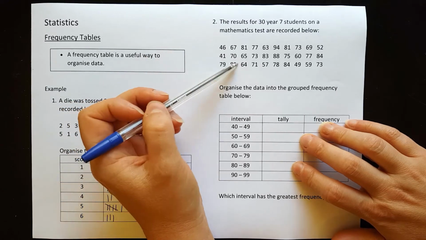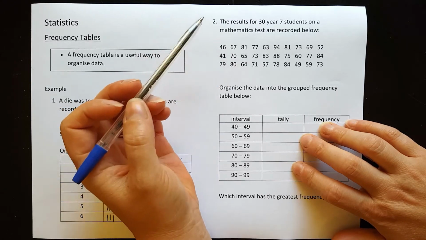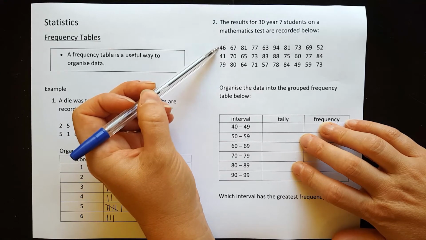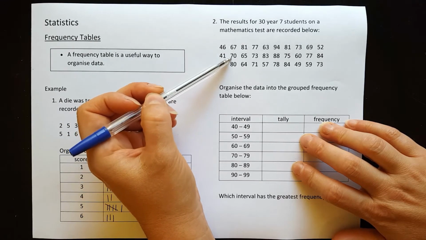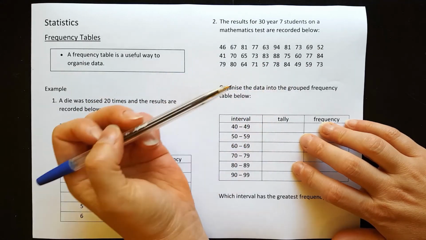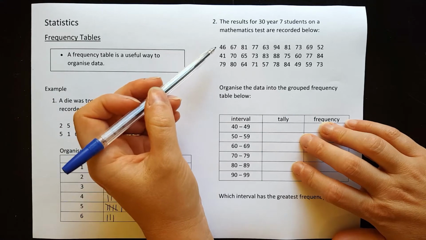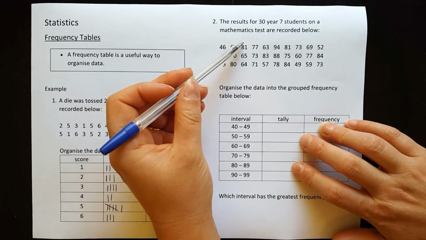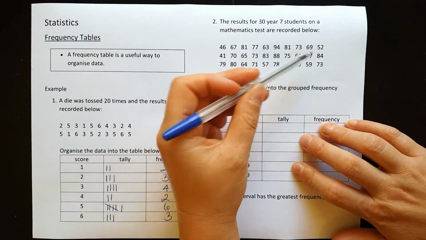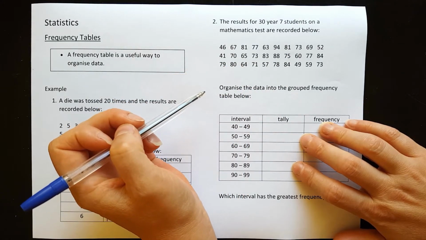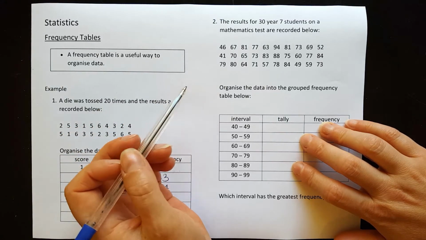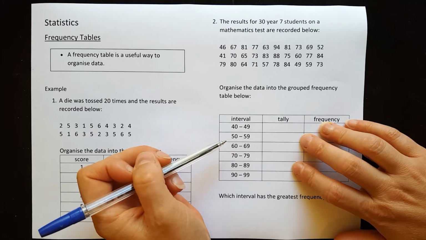If we look through all of those scores, we want to find the highest and the lowest score. We have a 46, is anything 41 is smaller? Anything smaller than 41? No, okay. And our highest score, have 80, anything higher than 80, 83, 94. So we go from the 40s to the 90s. We're going to use an interval of 10, which has been set up here for us.